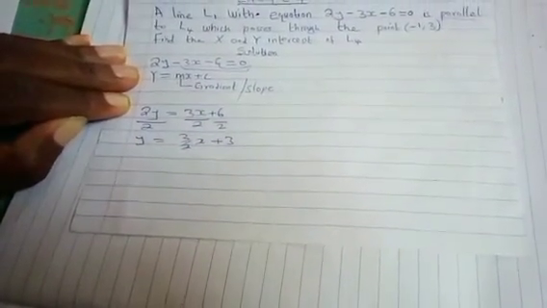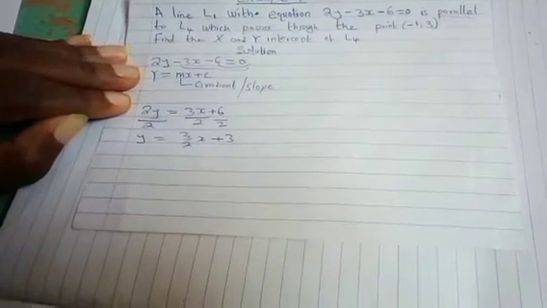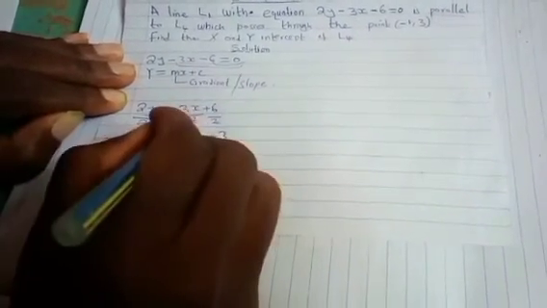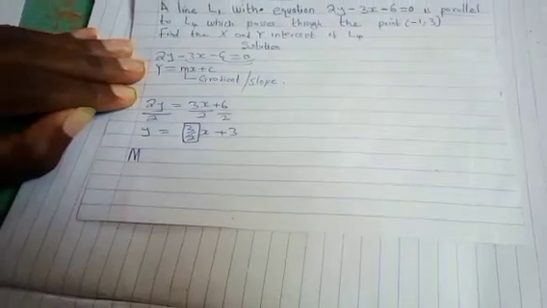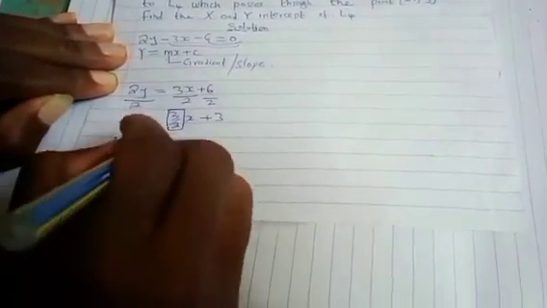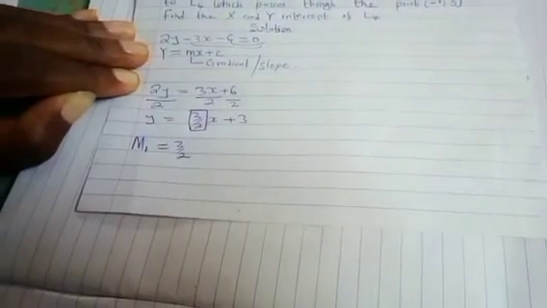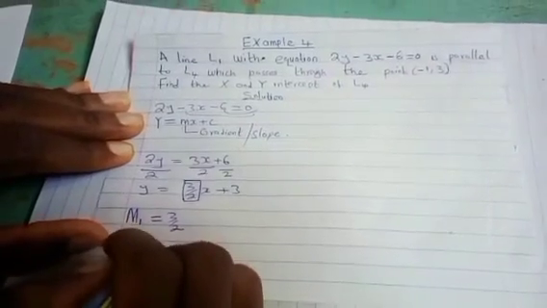So the gradient is anything that is before x. The value that is before x becomes the gradient. The gradient, which is symbolized as m, let's call it m1, is equal to 3 out of 2.